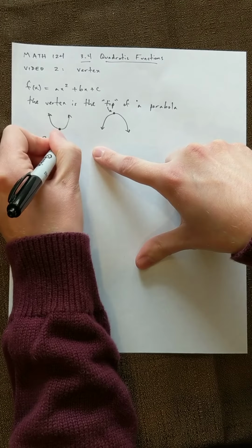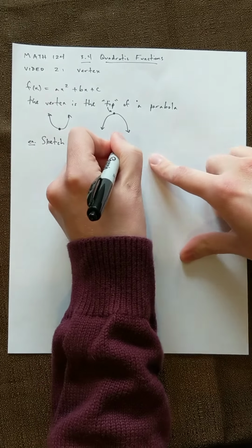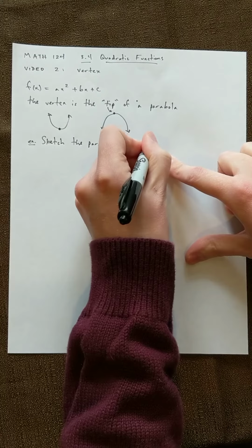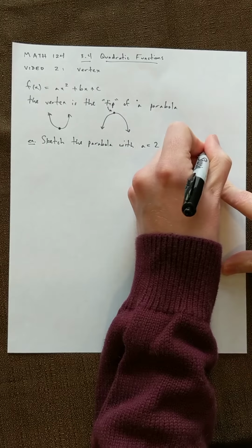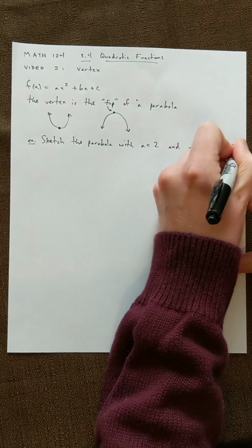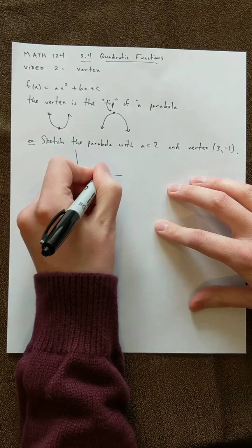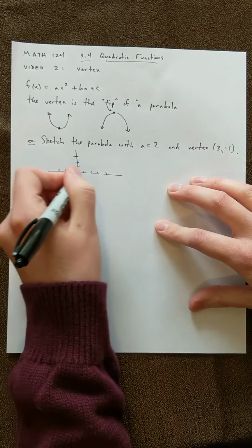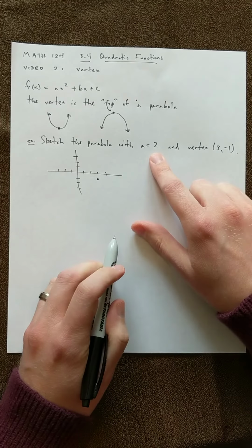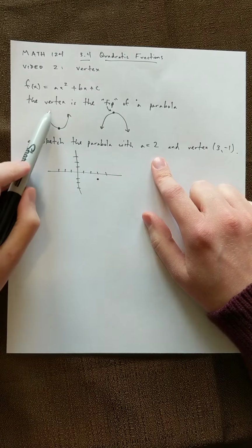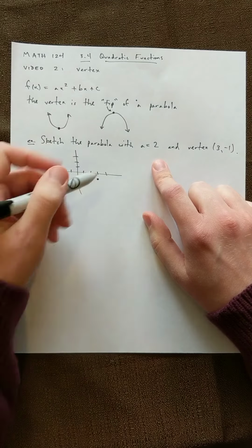Sketch the parabola with a equal to 2 and vertex 3, negative 1. Okay, so if I start with my graph, the point 3, negative 1 is my tip. a is positive, so it should be opening upwards. It should be generally this shape, and this should be the tip, so it should start here, going up in both directions from that point.